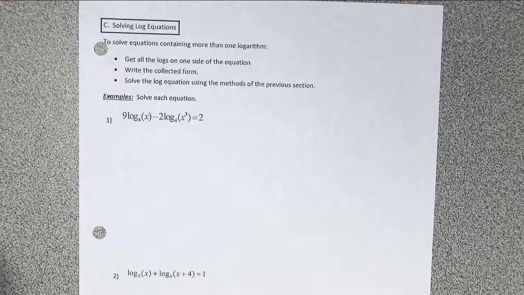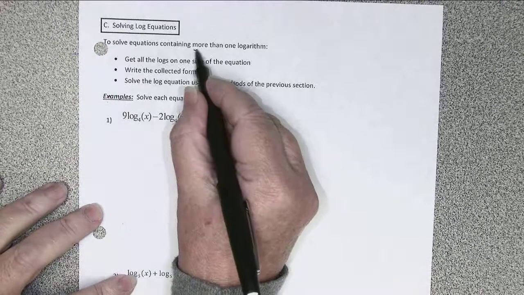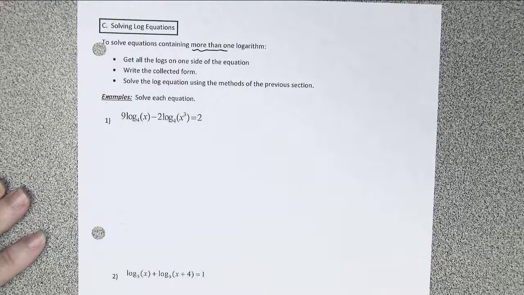This is section 3.9, part C. We're going to return to the problem of solving an equation that contains a logarithm, or in this case, more than one logarithm. And what we're going to find out is that it is the collected form that's more valuable to us when we're solving log equations.